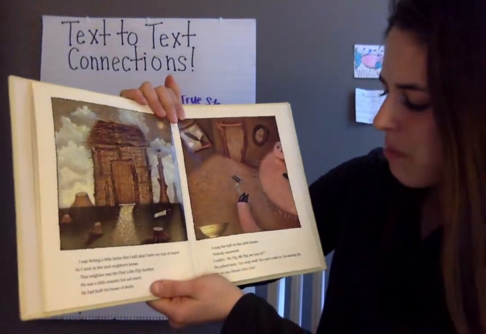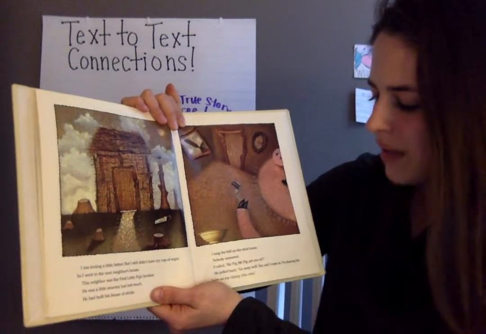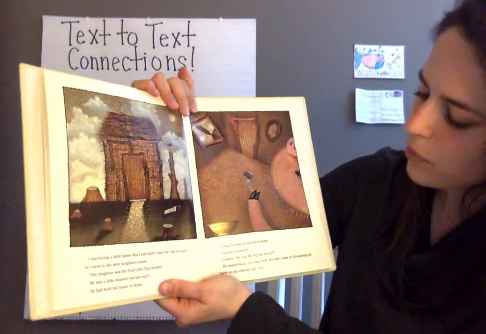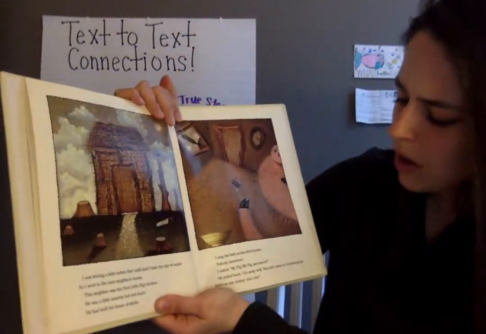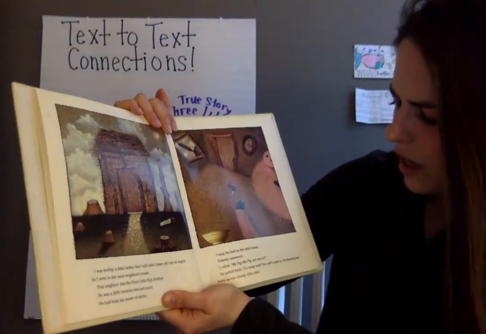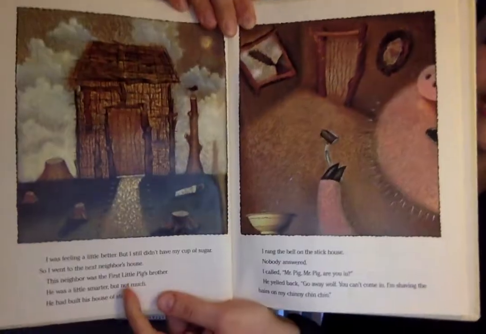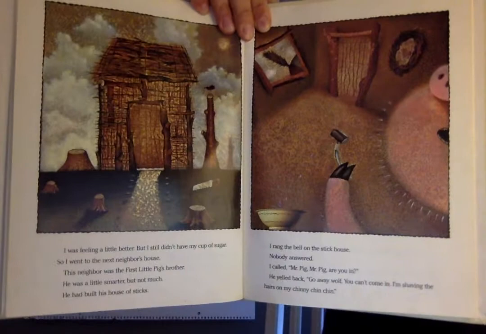I rang the bell on the stick house. Nobody answered. I called, Mr. Pig, are you in? He yelled back, "Go away, Wolf. You can't come in. I'm shaving the hairs on my chinny chin chin."